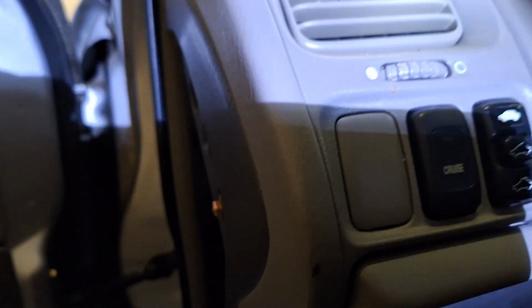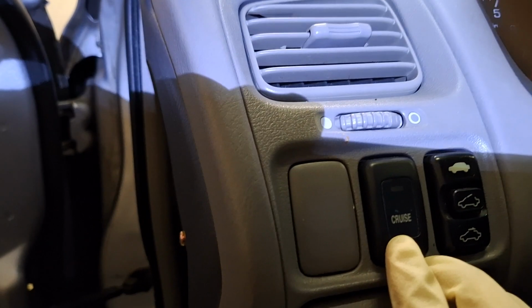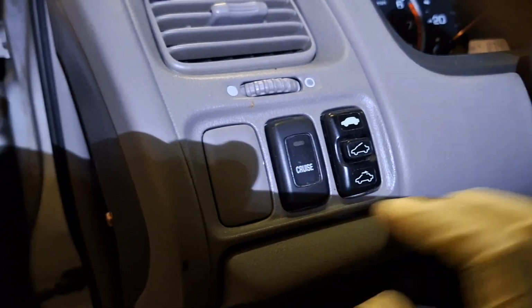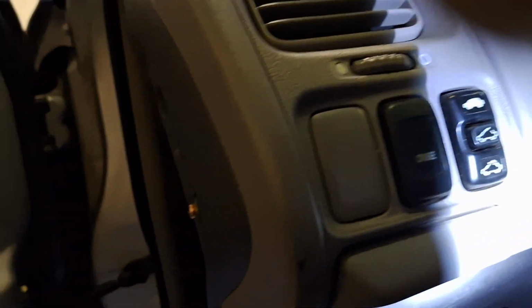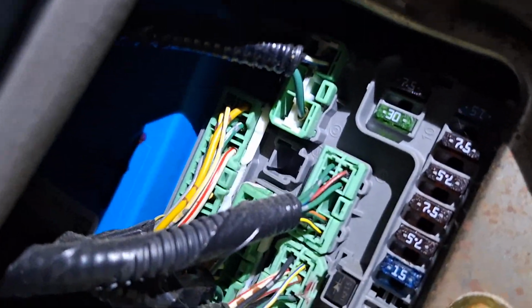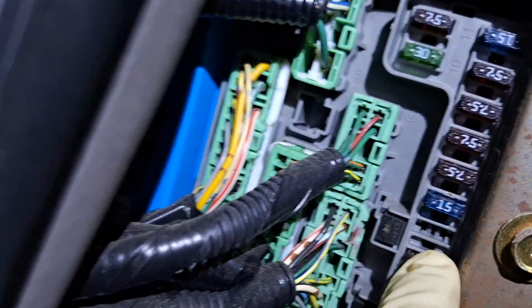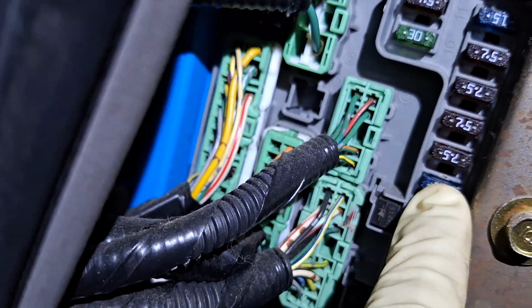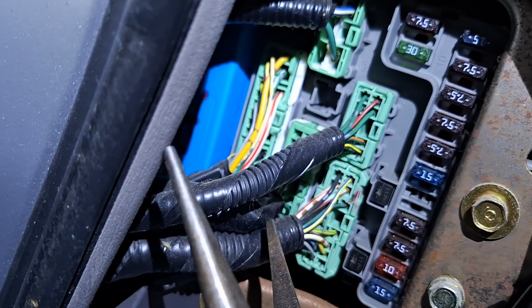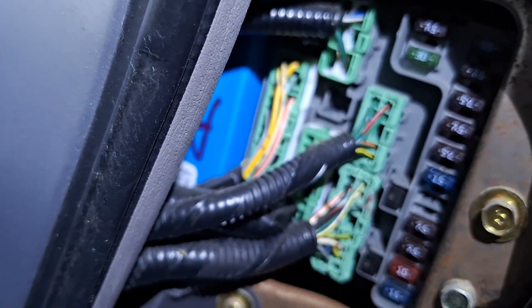So, start that. Yep, no cruise control light. Okay, let's go check the fuse. 1, 2, 3, 4, 5, 6, that's a 15 amp fuse, which is what we're looking for. Let's pull this out and see what the heck is going on.